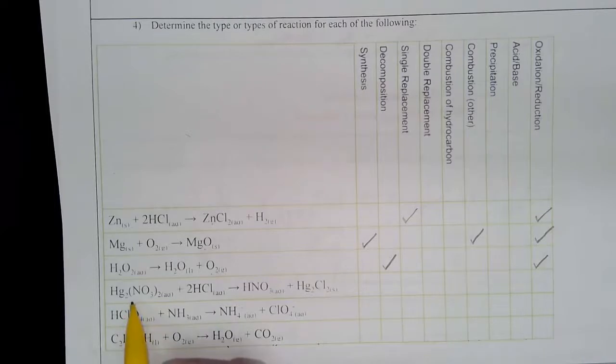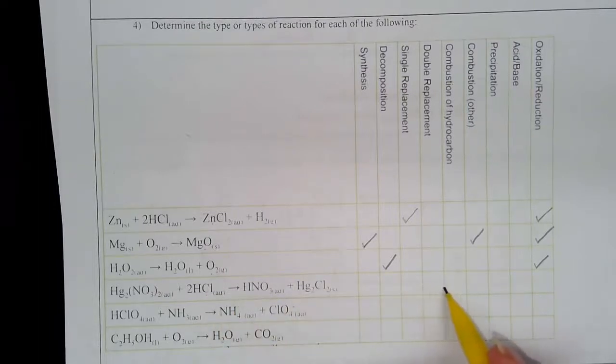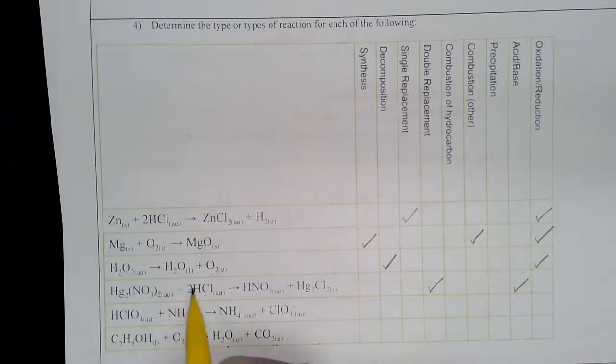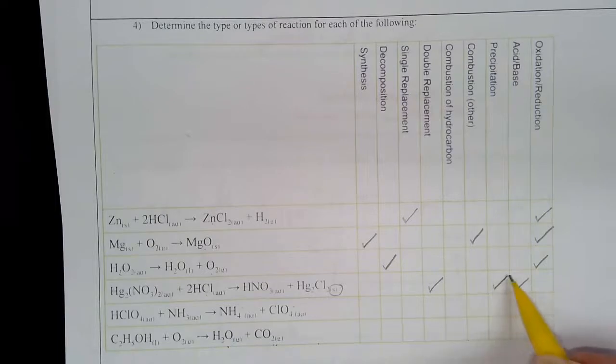Okay, this one we have mercury 1 nitrate and hydrochloric acid forming nitric acid and mercury 1 chloride. And so this is a double replacement reaction. It is also an acid-base reaction because this hydrogen is being donated to something else. It is also, when we notice this solid, a precipitation reaction. So we have 3 different categories there.